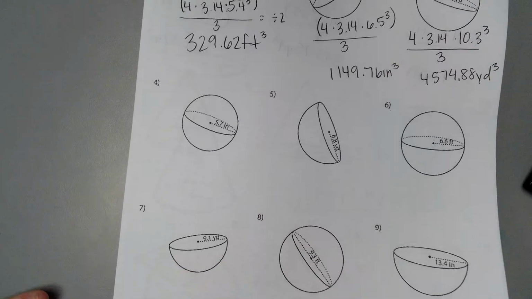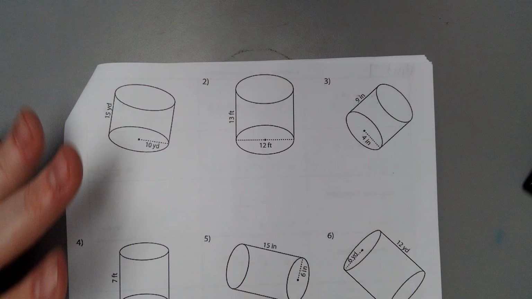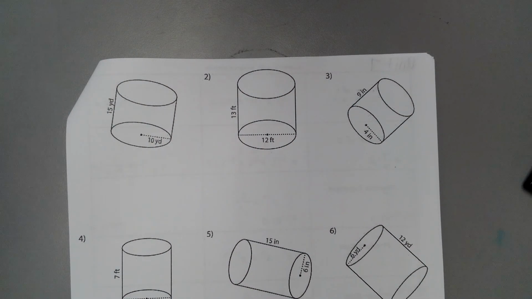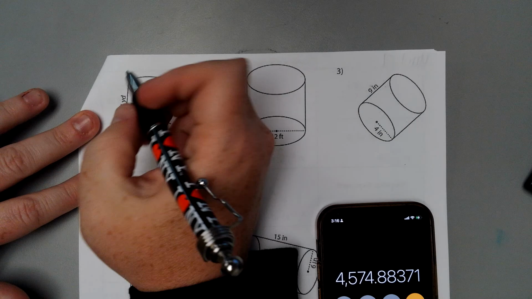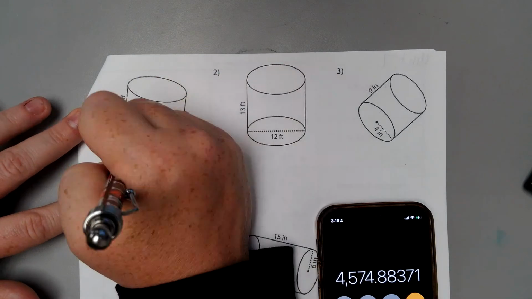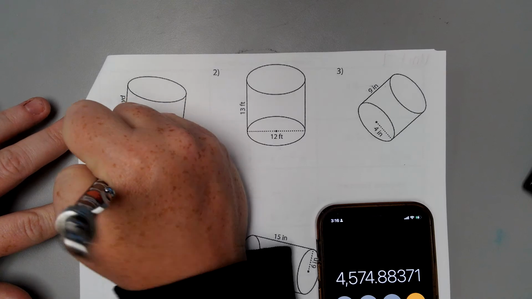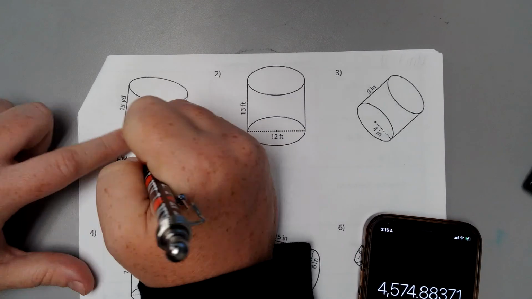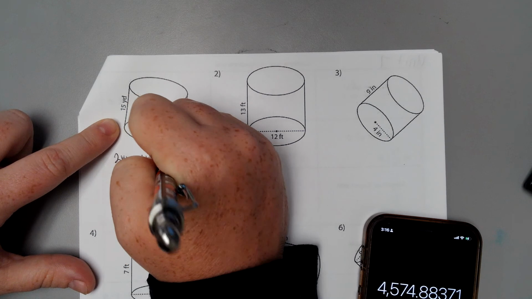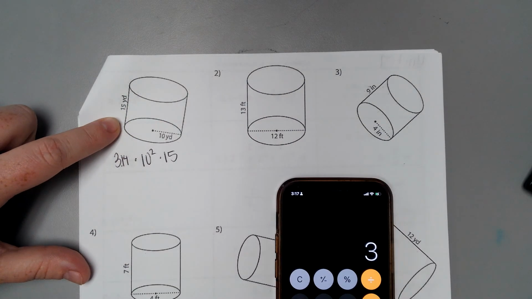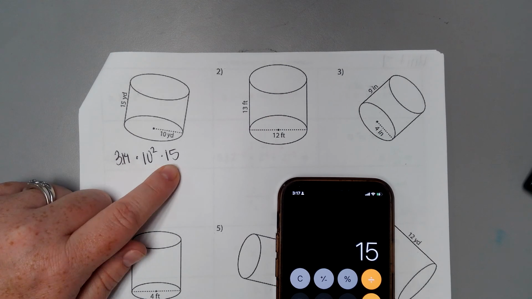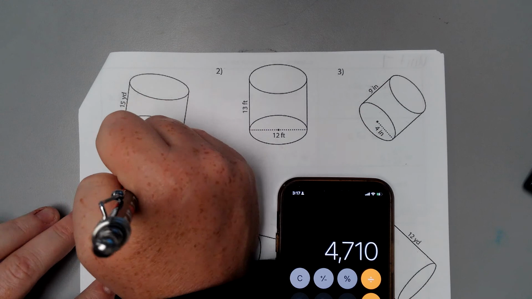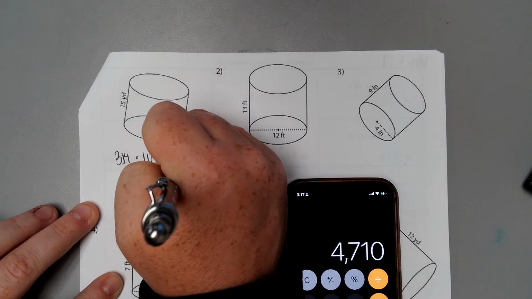Again, you have to do these 6 on your own. Cylinders are maybe the easiest because it's the base equation we use. For a cylinder, it's pi r squared times height. So pi, 3.14, times radius squared times height. 3.14 times 10 squared is 100, times 15. 4710 yards cubed.